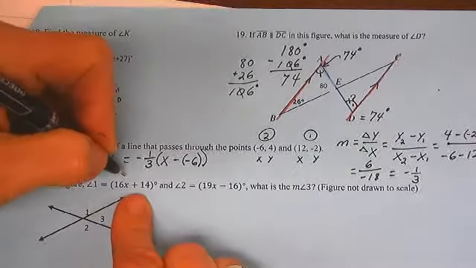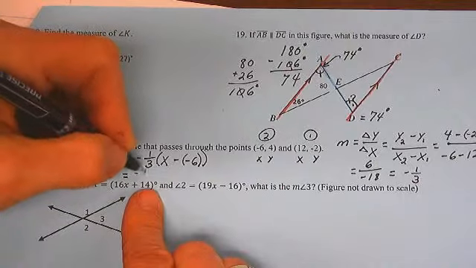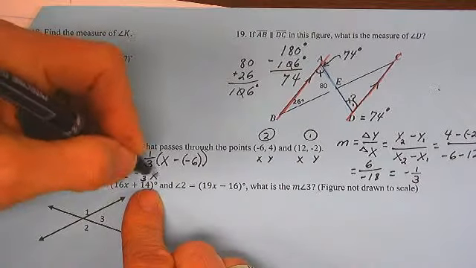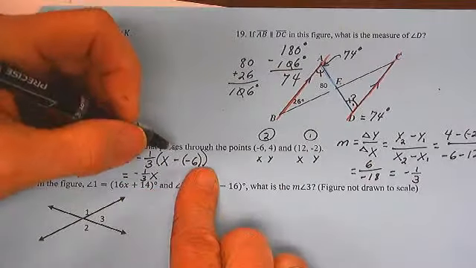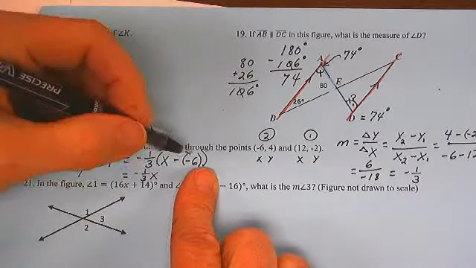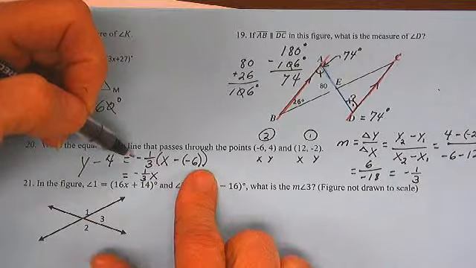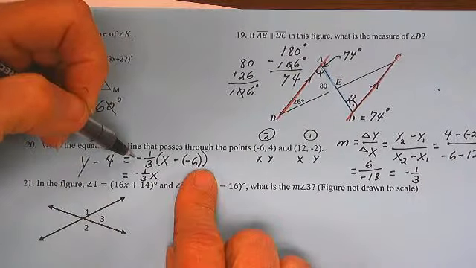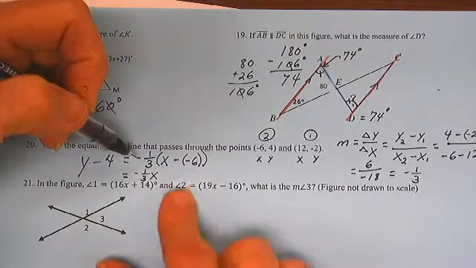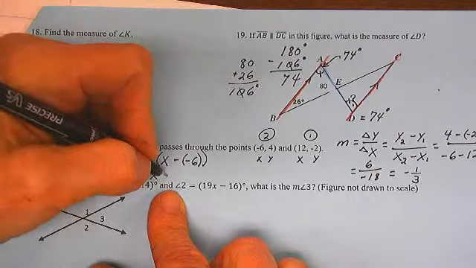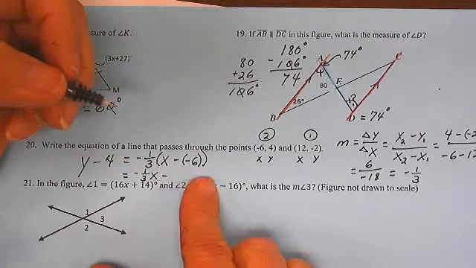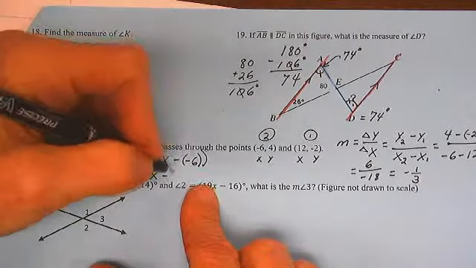So y minus 4 is equal to negative 1/3 x plus 6 times negative 1/3, which is 6 over negative 3, minus 2.